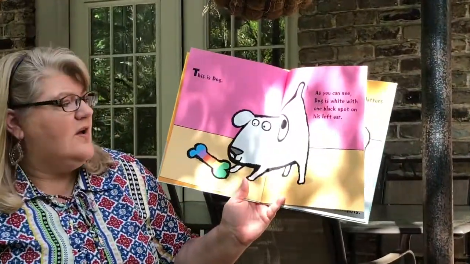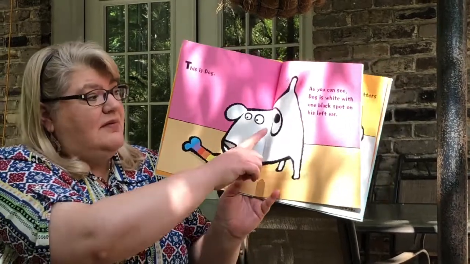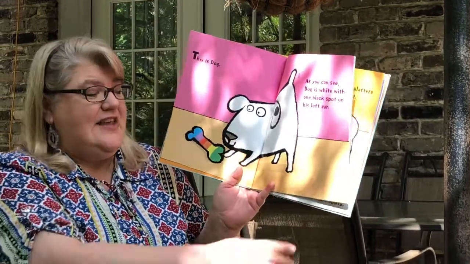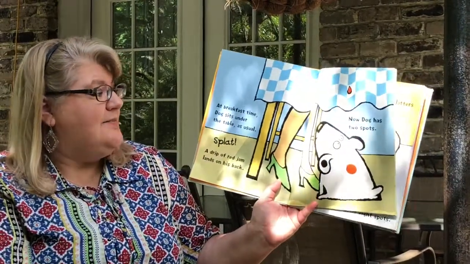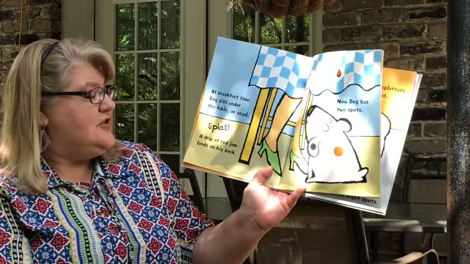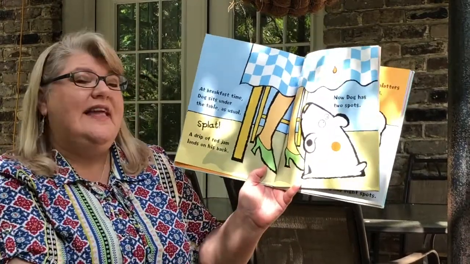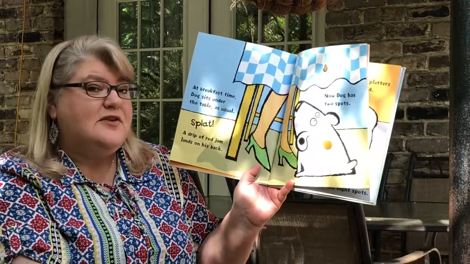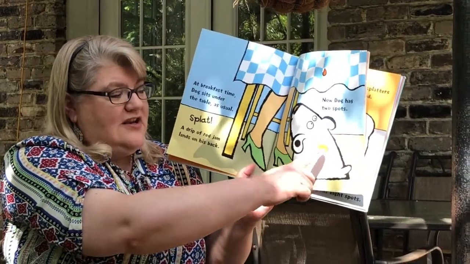This is Dog. As you can see, Dog is white with one black spot on his left ear. At breakfast time, Dog sits under the table as usual. Splat! A drip of red jam lands on his back. Now Dog has 2 spots. Let's count them together. 1, 2.